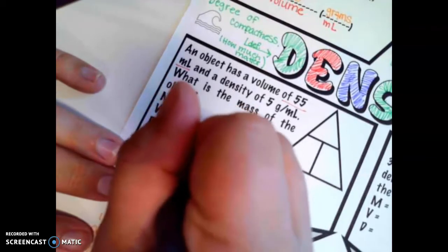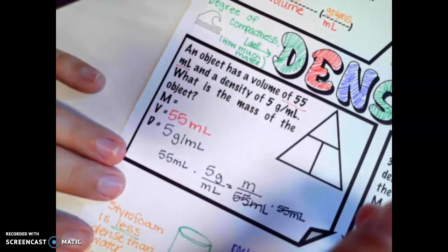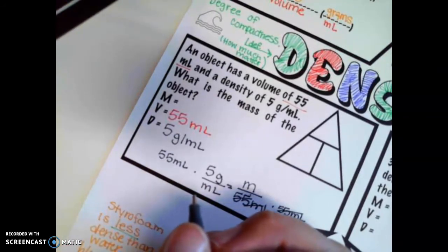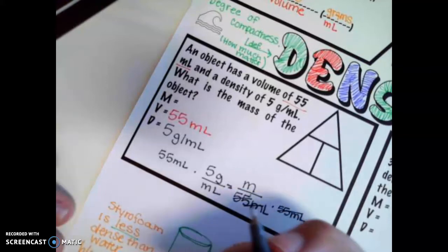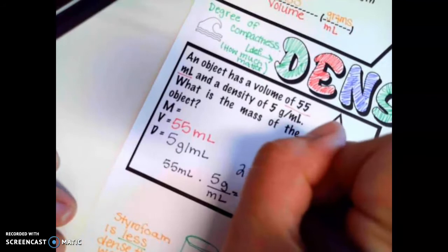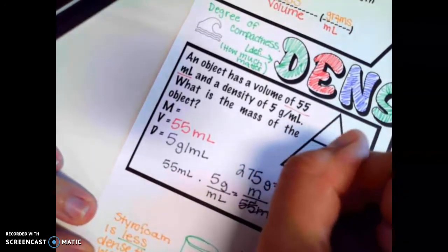And 5 times 55 is 275 grams equals our mass.